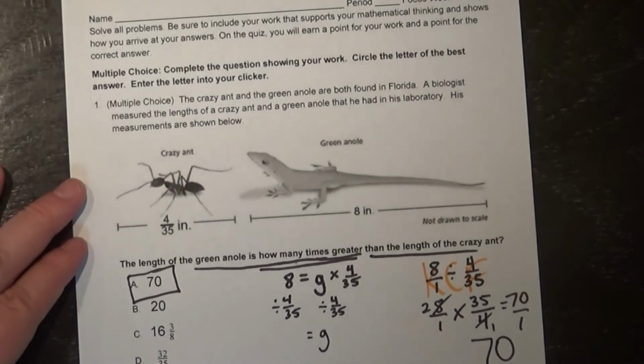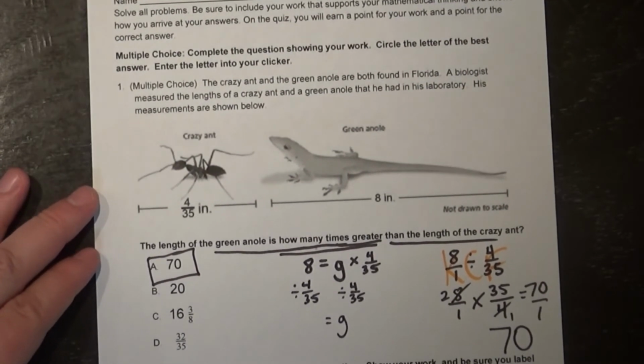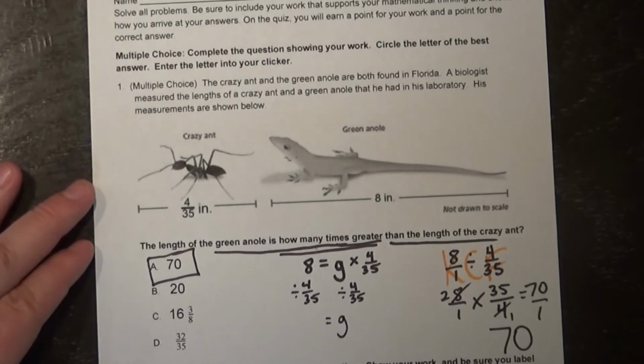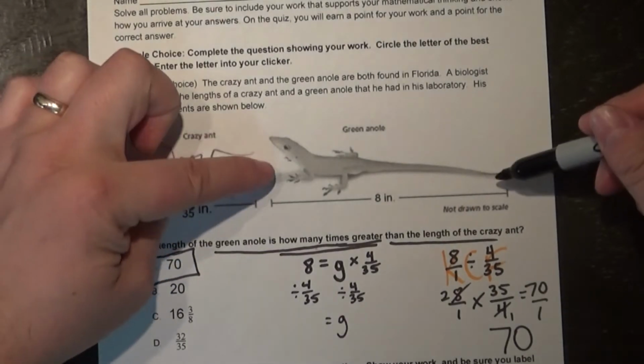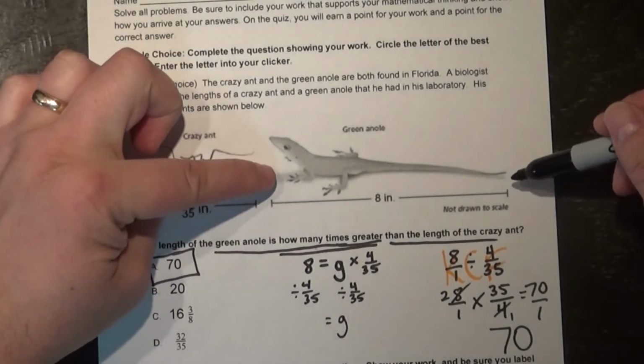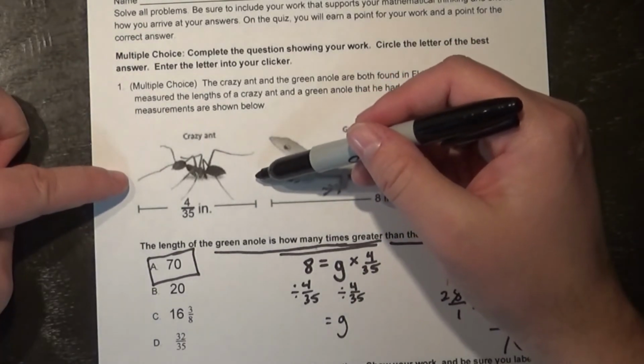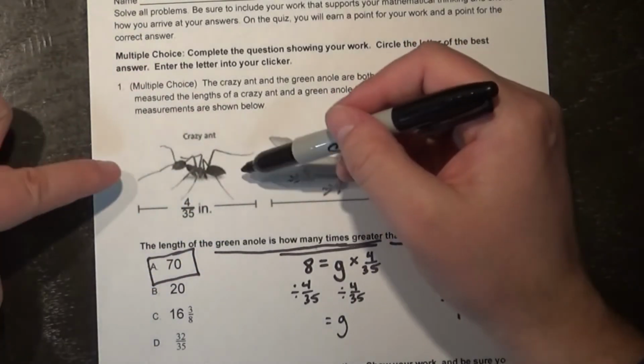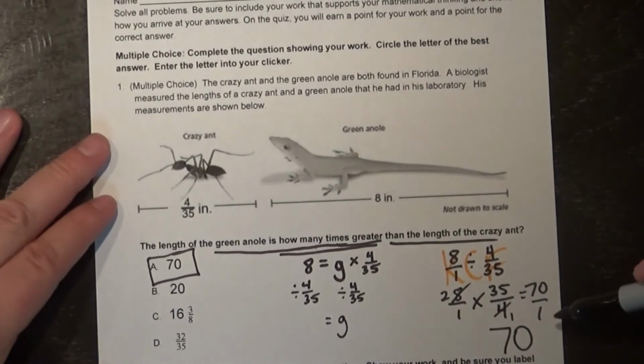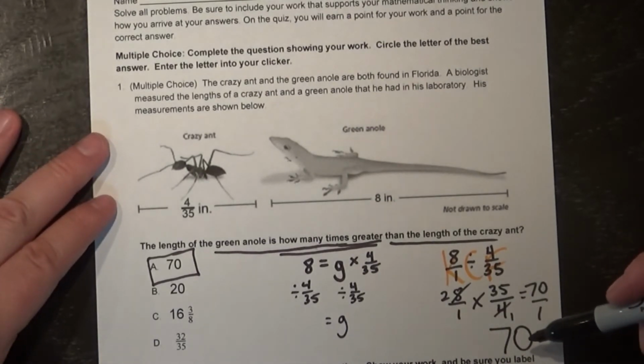So really when you look at this, if you're looking for a shortcut or an easy way to remember this for your focus quiz, just know that we're taking the length of the green anole, the lizard, and dividing it by the length of the crazy ant. So lizard divided by ant. That's going to get you to where you need to be and get you your final answer. Let's go ahead and take a look now at number 2.